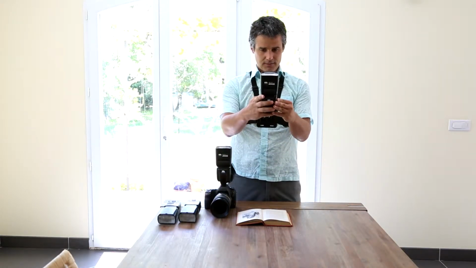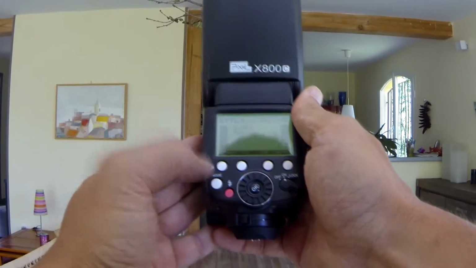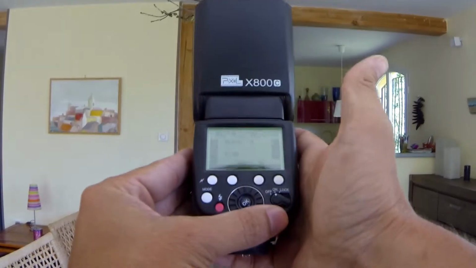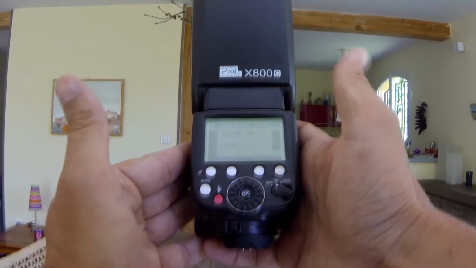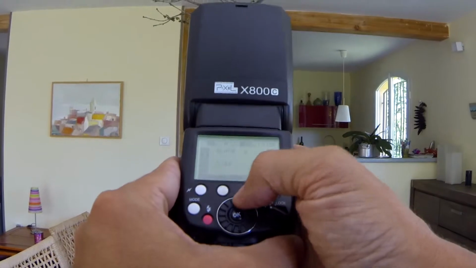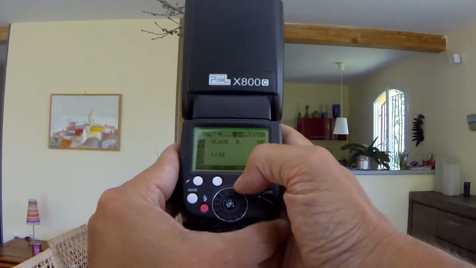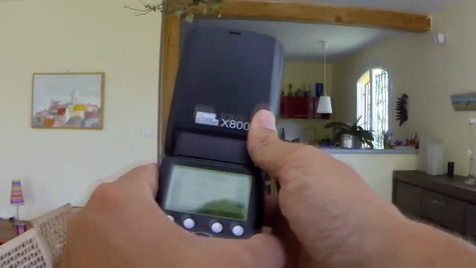Now let me get into my slave flash. I press once, I press twice, and I'm now in slave mode. Channel 2, group, I'm going to put this immediately here in group B. Okay, so there we go. Slave is on. Let me set a wide angle zoom, 24. So we're all good here. Don't worry about this. They're going to communicate by radio.